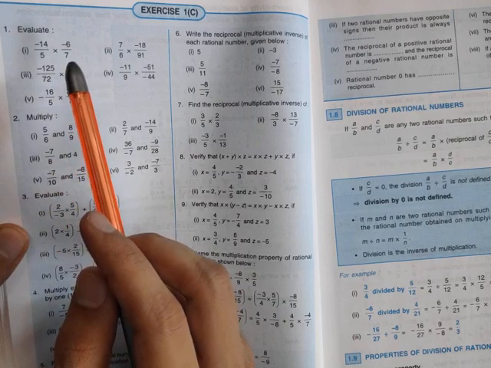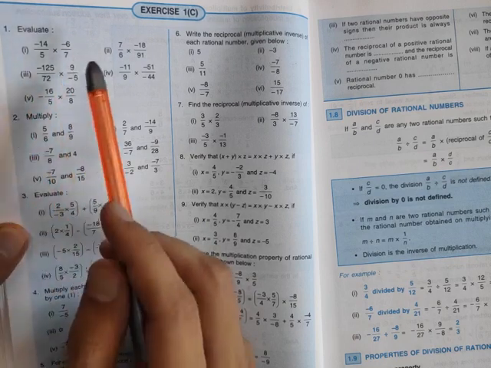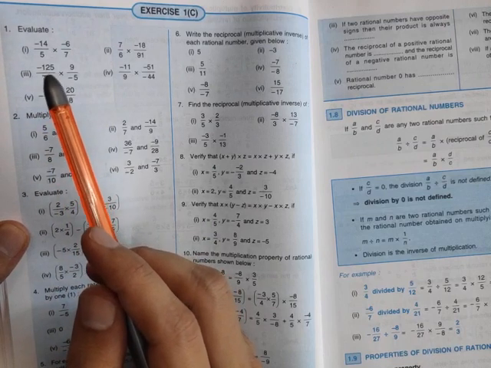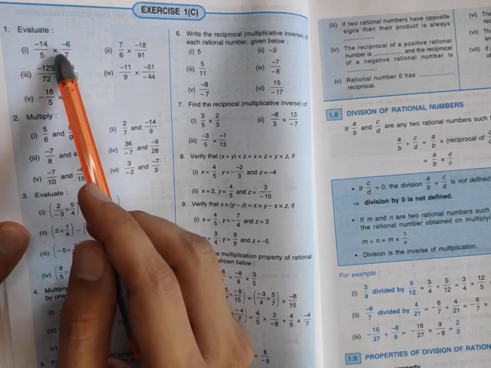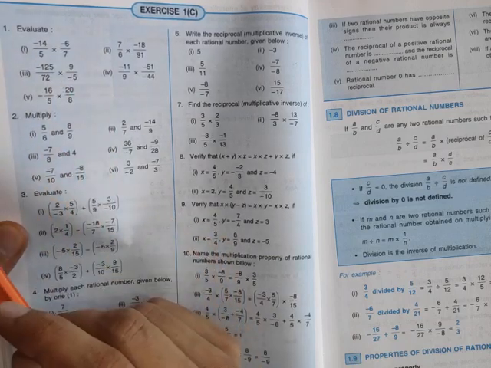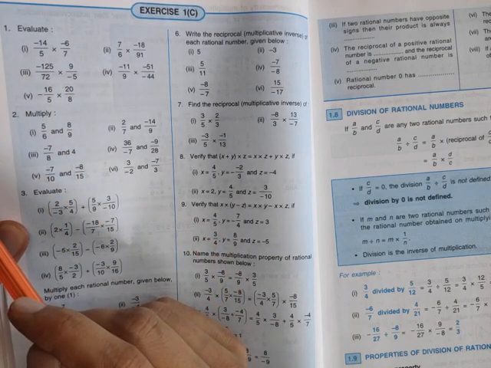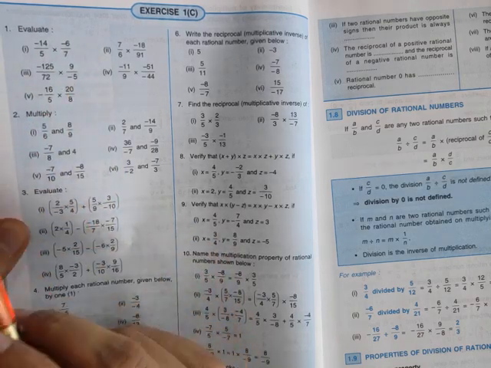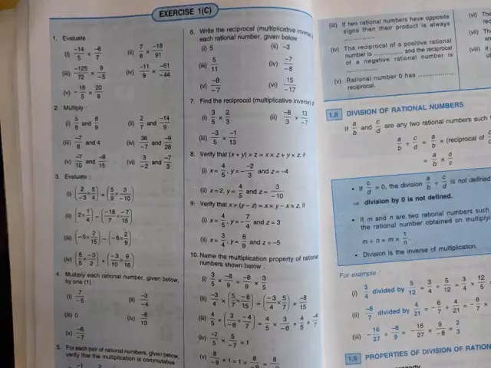Now check out the difference between the earlier questions and this question. Earlier questions, if you recall in exercise 1A and B, they used to have plus or minus in between. But now we have multiplication in between. Even if most of you know how to solve these kinds of questions, we will still revise once. Okay, let's see.